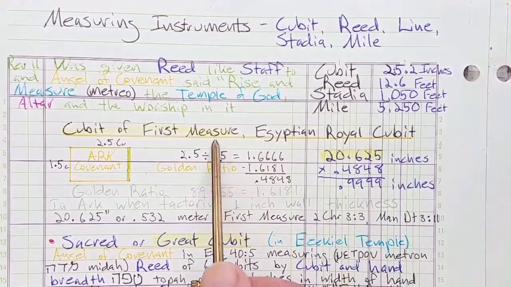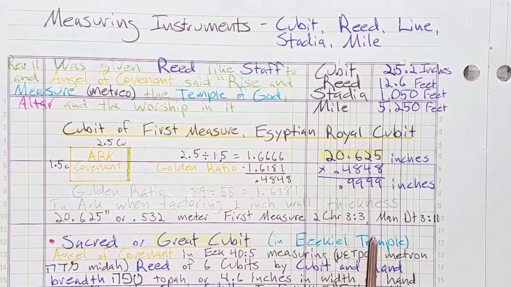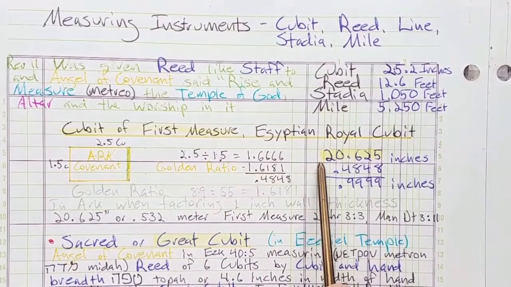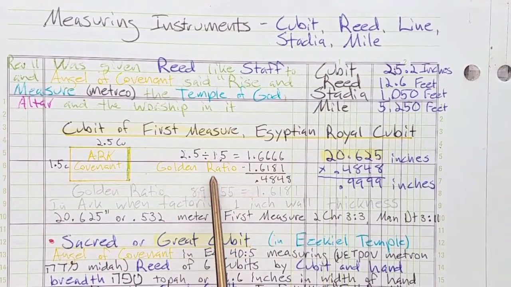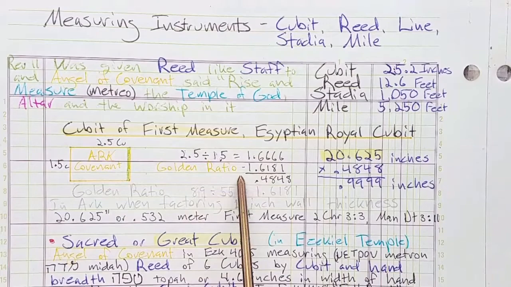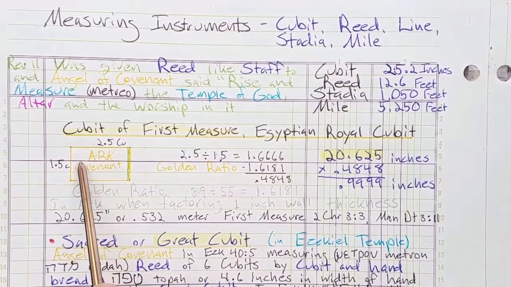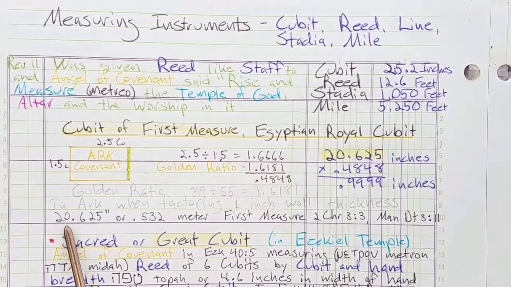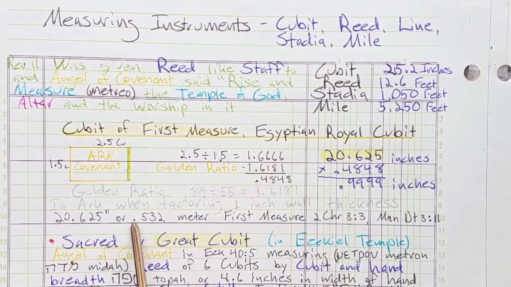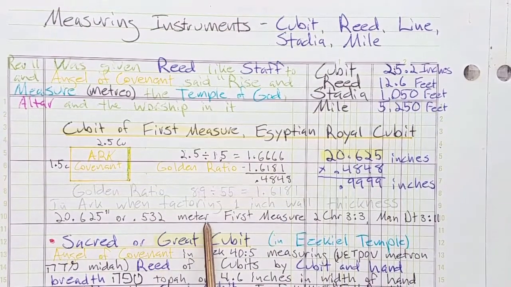Once we take these measurements and apply them together, where we have precisely 20.625 inches and the ratio called the golden ratio throughout creation, we see within the Ark of the Covenant the confirmation of the 20.625, or in meters, 0.532 meters.